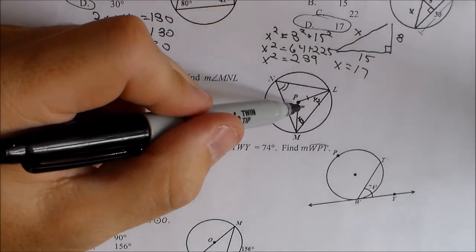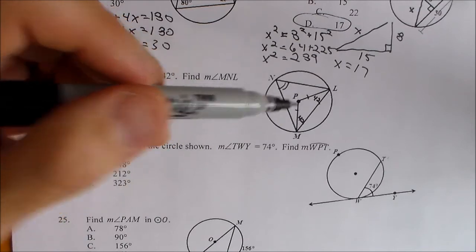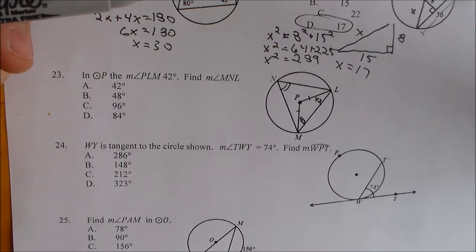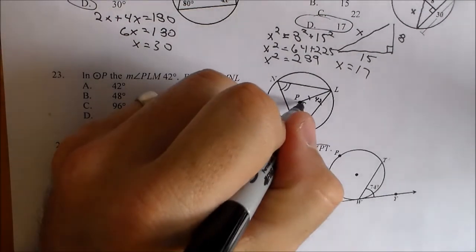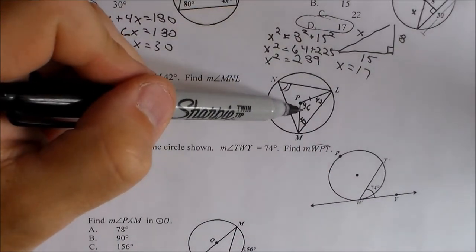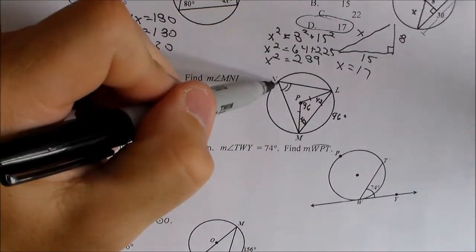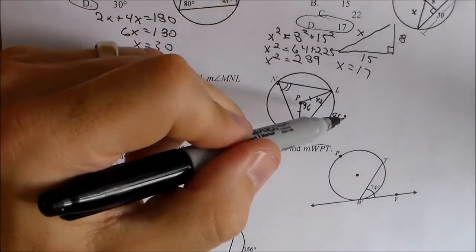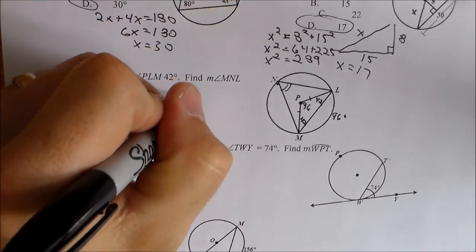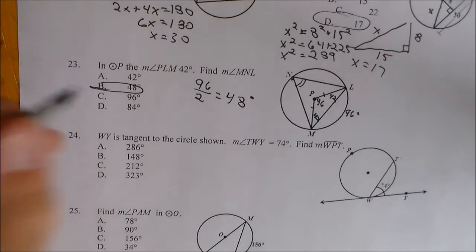I can then find the third angle in this triangle, so 42 and 42 is 84, subtracted from 180 gives me 96. This helps me a lot because this is a central angle, so this is also 96 degrees. Then N is the inscribed angle to 96, so I'm going to do 96 divided by 2 and get 48 degrees for my answer.